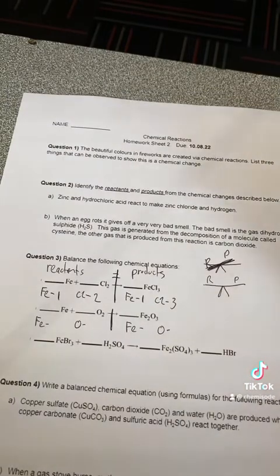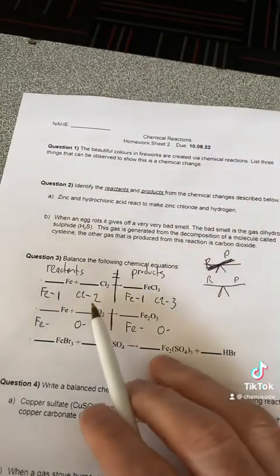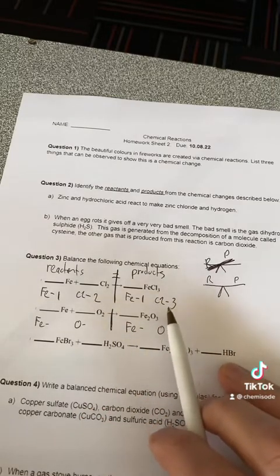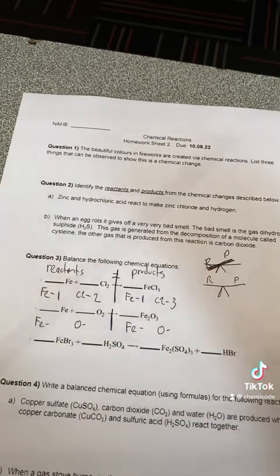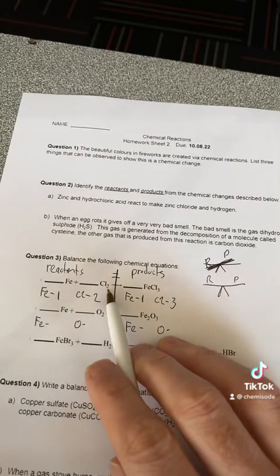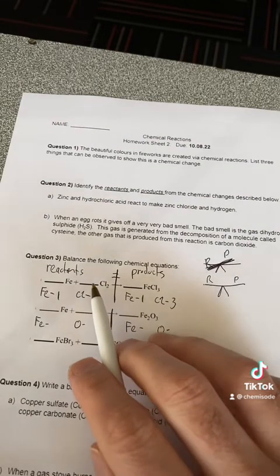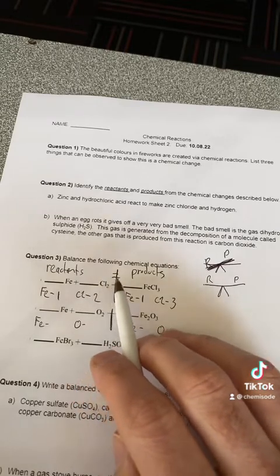When I write things out like this, I can see that it's not balanced, because for my chlorine I've got 2 as a reactant, but I've got 3 as a product. That means it's not balanced. To fix this, I can't change the number down the bottom because that changes what the compound actually is. All I can do is take multiples of this molecule here.